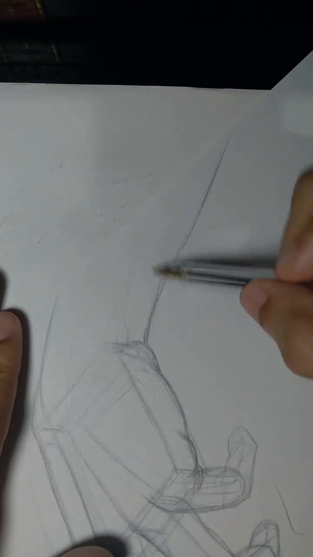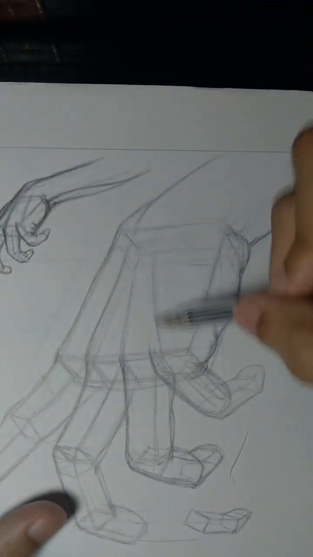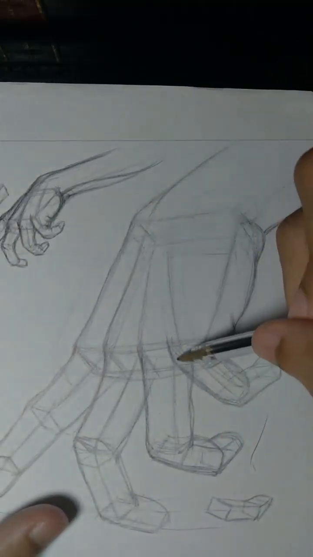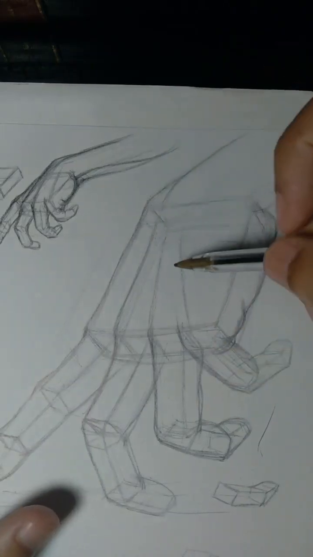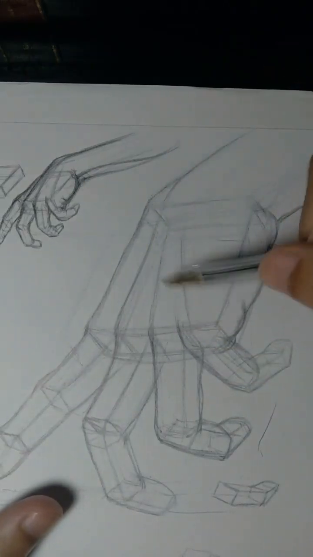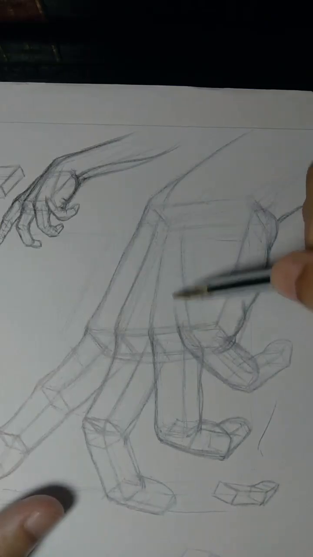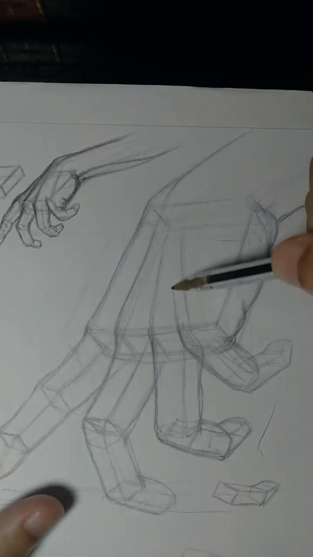I think I did this hand before, if I'm not mistaken. We have a tendon. Here's the flesh with the joints. We have a soft edge here, hard edge here, soft edge here.